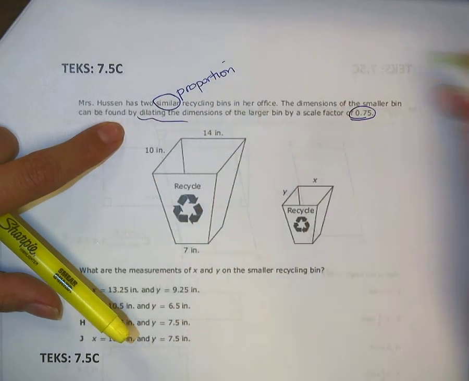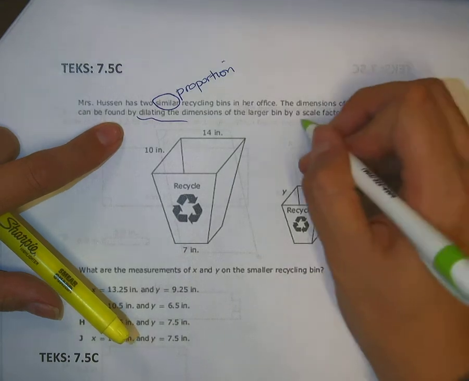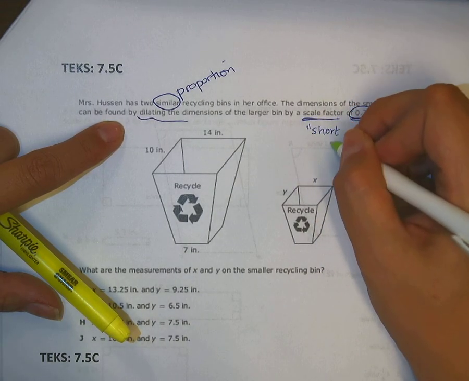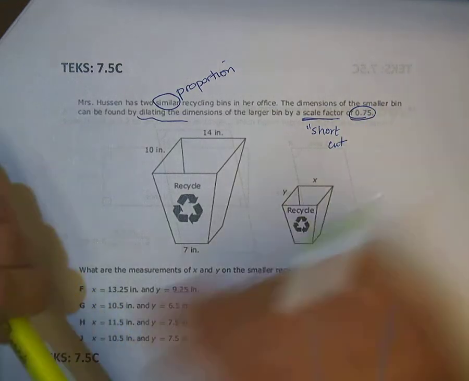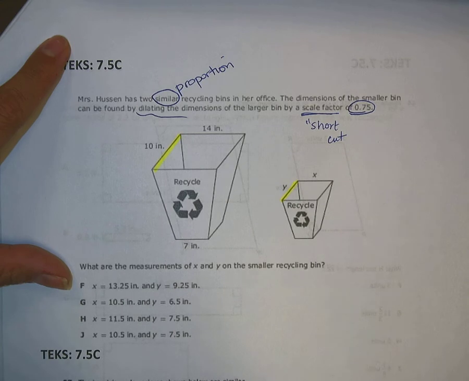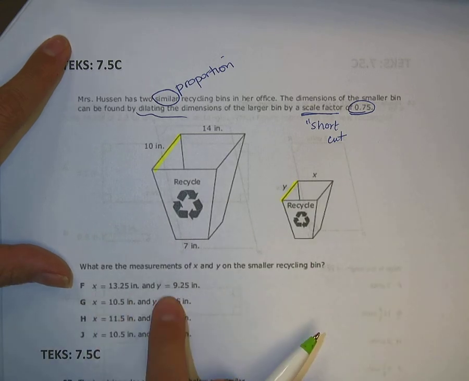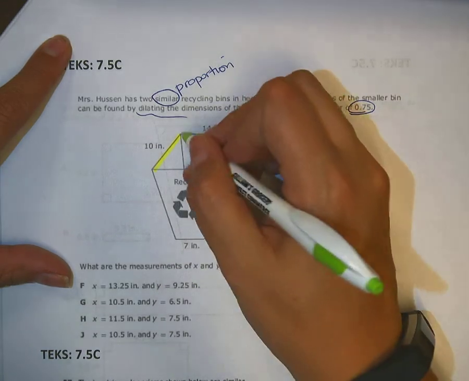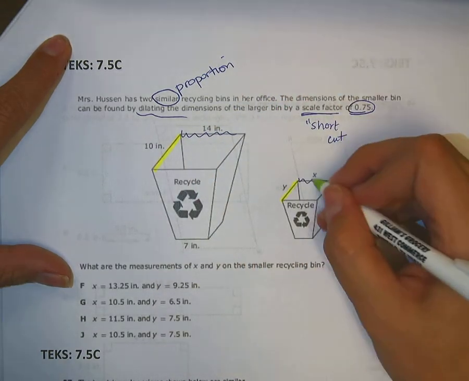So the dilating part you may not understand, but scale factor we've used a lot. This is also called my shortcut. So proportion time. This guy matches with that guy. We want to know X and Y. That is extra. I don't know why that's there. Maybe I do. I don't know. I don't have the time to look.